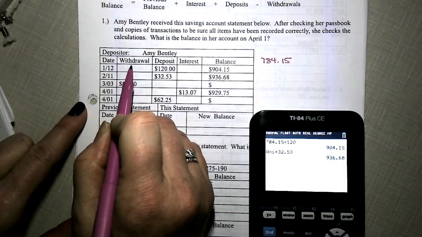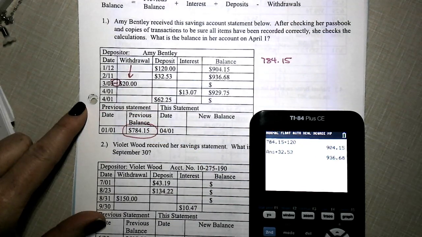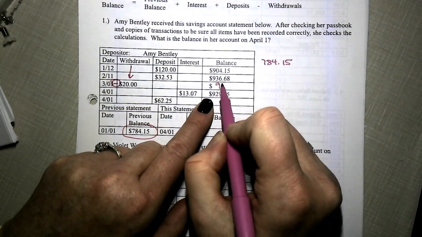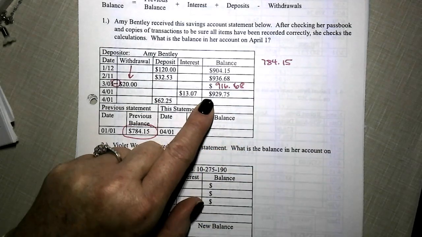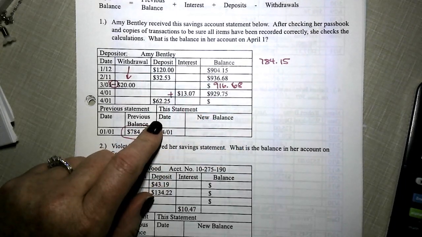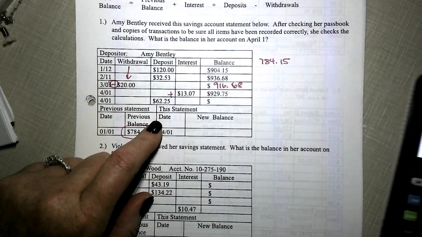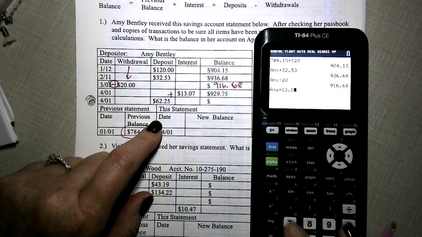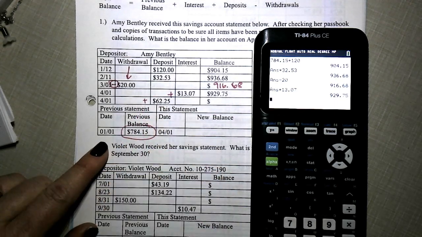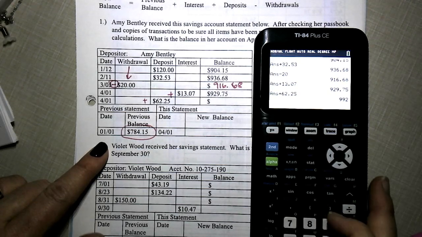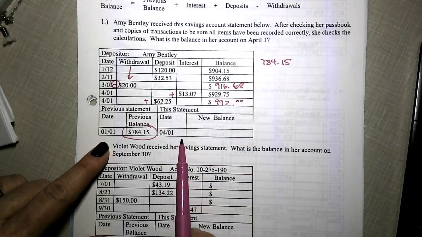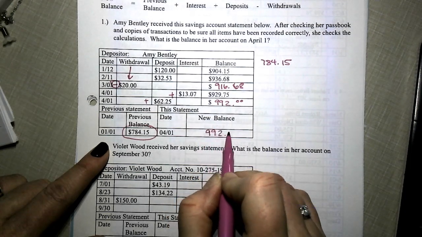This is a withdrawal, so that is going to be subtracted, so minus 20. So then we're at 916.68. And then the interest. Okay, interest is money you earn on the account. It's not a fee. So you're going to add your 13.07. So that is 929.75, and then another deposit of 62.25. So puts her at 992 even. Okay, so that is the new balance that she has.